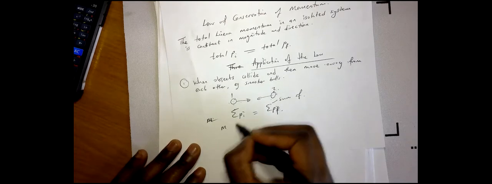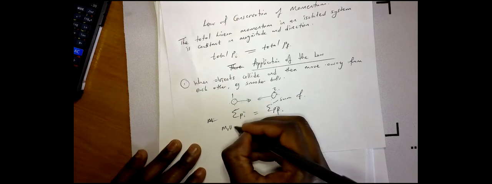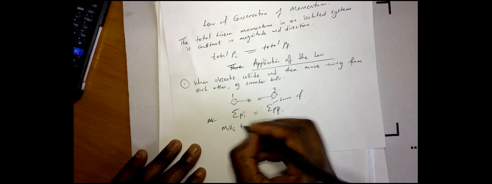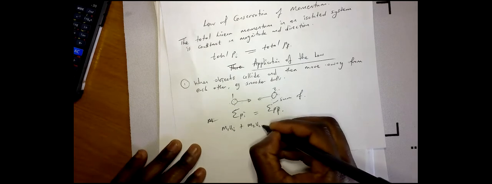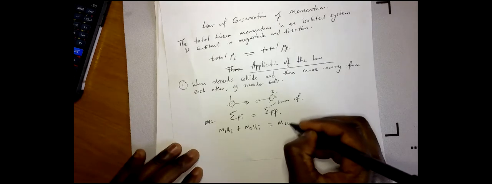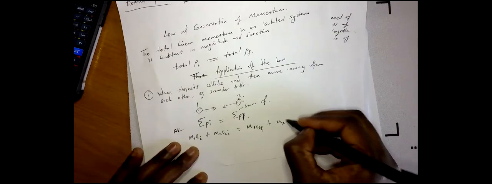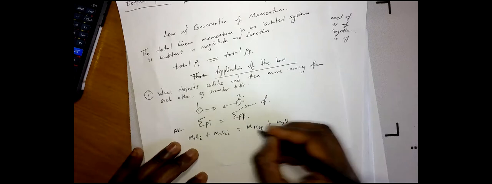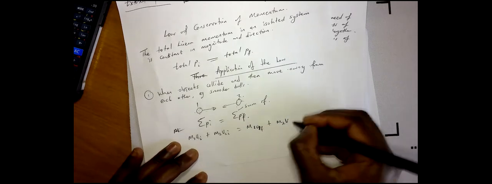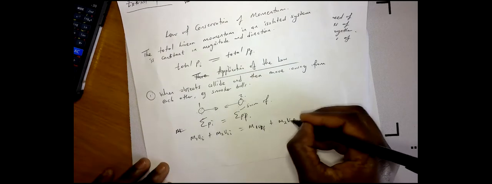For this ball and this ball initially, we have M1 V1 initial plus M2 V2 initial is equal to M1 V1 final plus M2 V2 final.